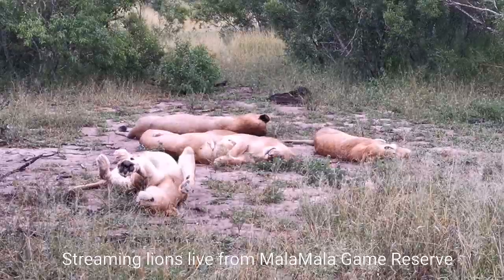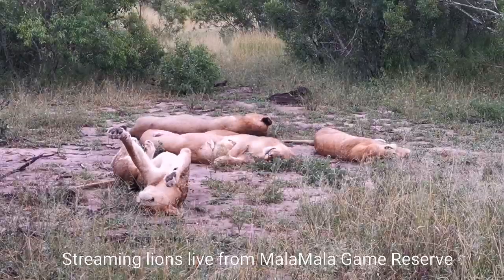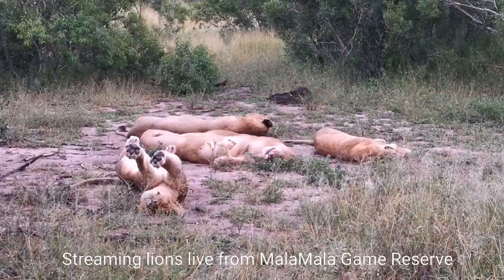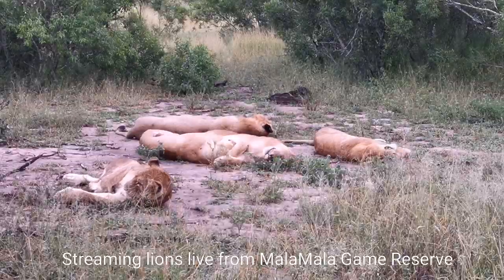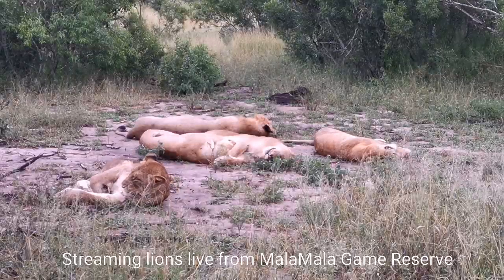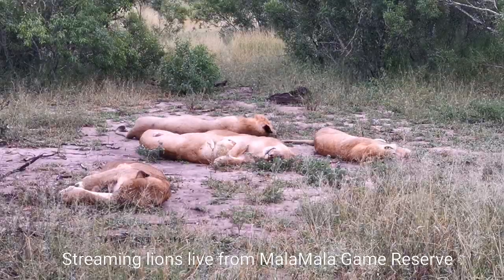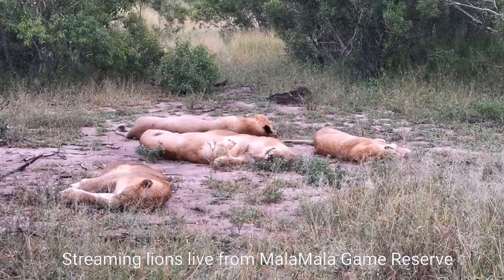There's a few people that are waiting for them to wake up, and you can see the one is busy stretching there. They have been grooming, heads up, and then they lie down and then heads up. We were hoping that they'd get up and walk around a bit earlier, but right now it doesn't look like they're going anywhere.